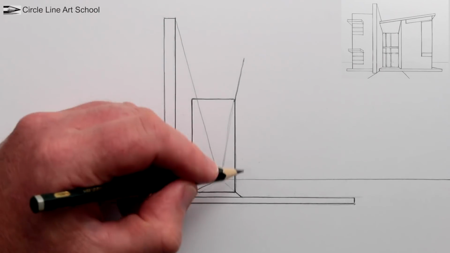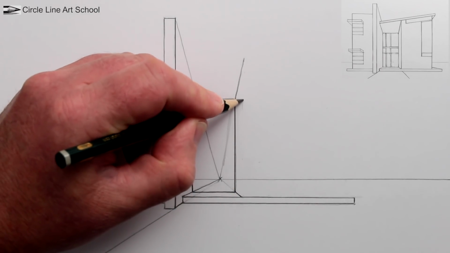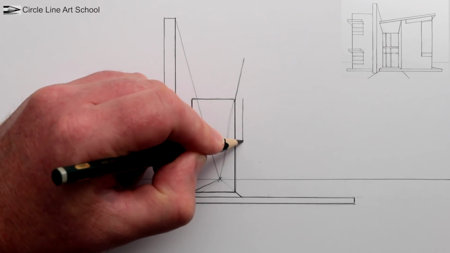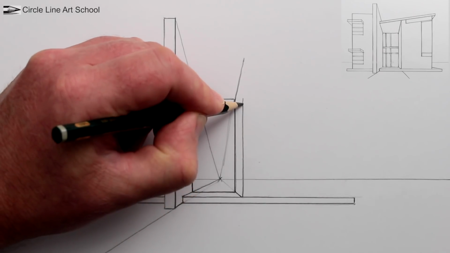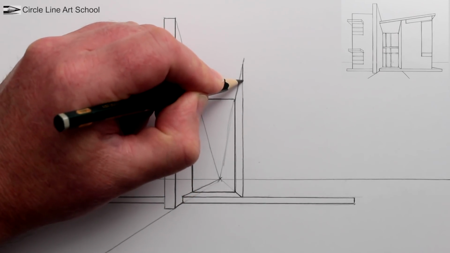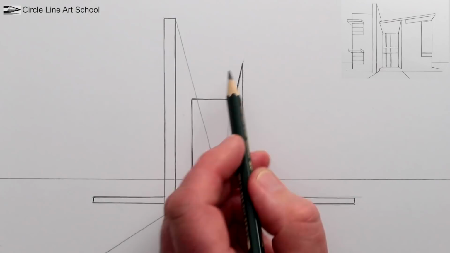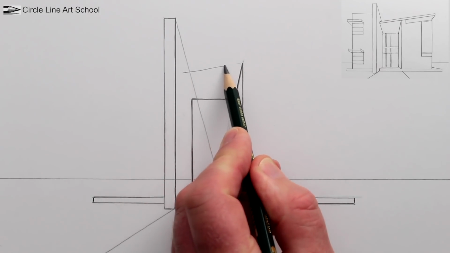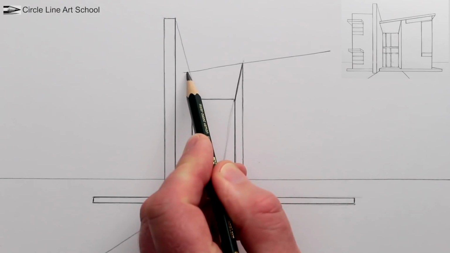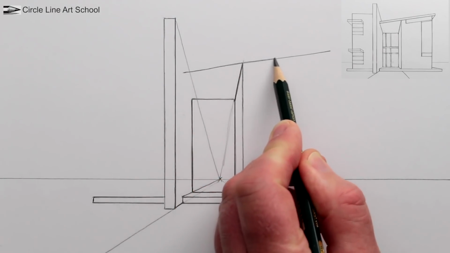Next, draw a vertical line. Start from the point where the diagonal hits the baseline and draw a line upwards from that point. At this stage, we have two receding walls in one-point perspective going towards a door in the center of the drawing. Next, we can draw a line at an angle for the roof line of the house.